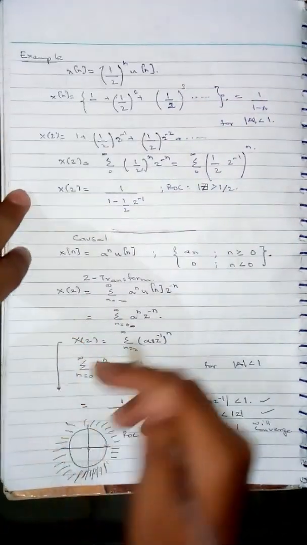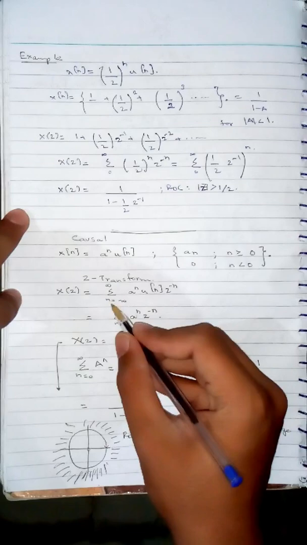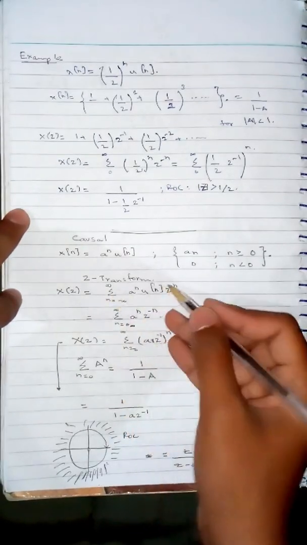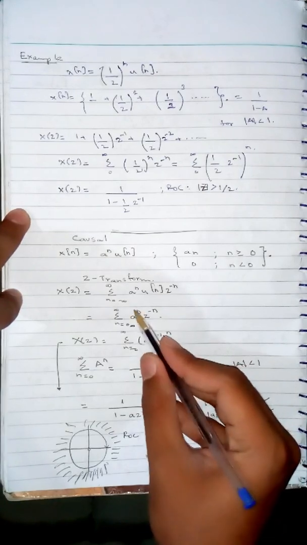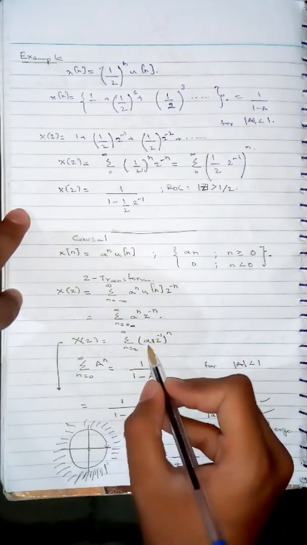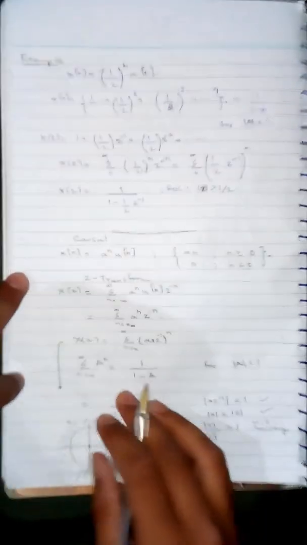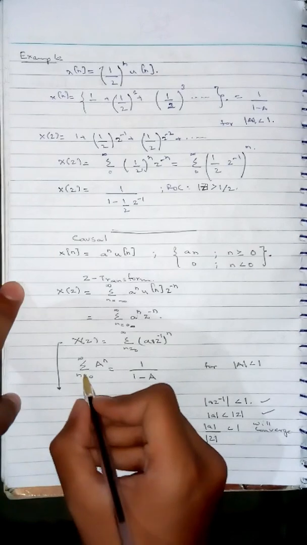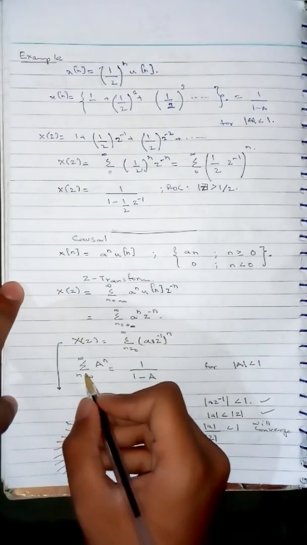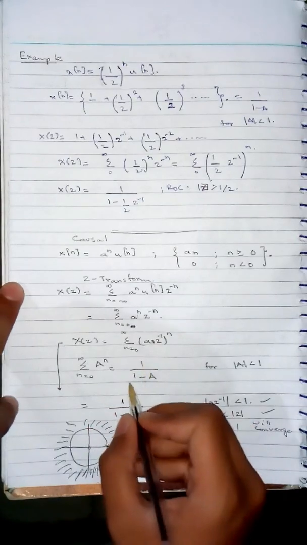By rearranging, since we have u of n, we can change the limits to 0 to infinity, and we can shift the power outside, so we get a into z to the power minus 1, whole raised to the power n. As we know, using the geometric series, the summation from 0 to infinity of a to the power n gives the value 1 over 1 minus a.